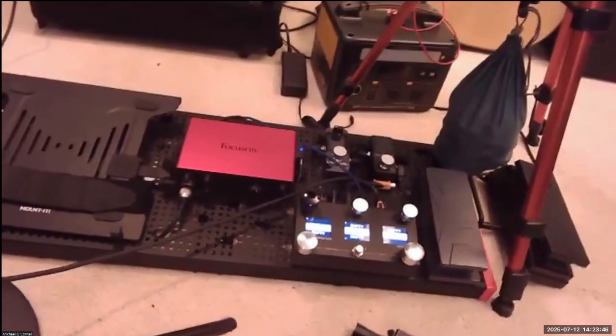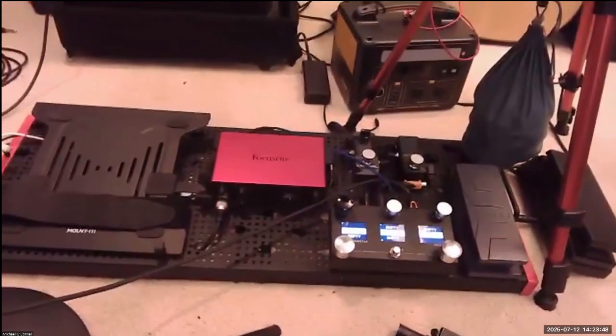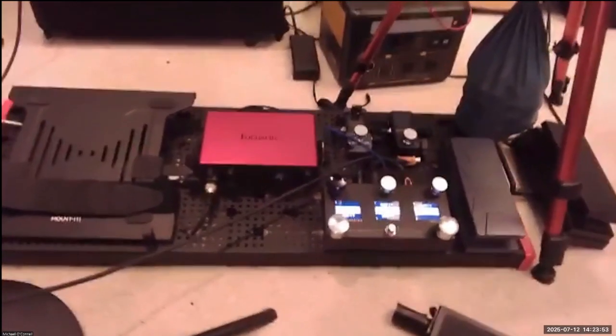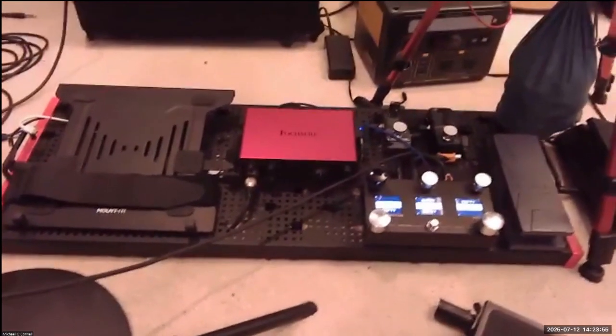So on the top, on the right, there's a small tuner, and on the left, there's a small looper. In the middle is my Focusrite Scarlett 4i4 audio interface.